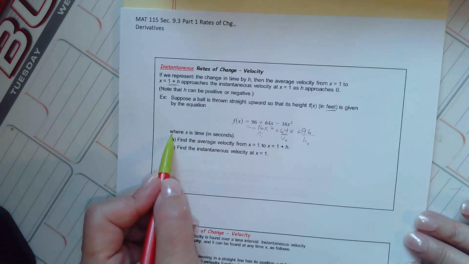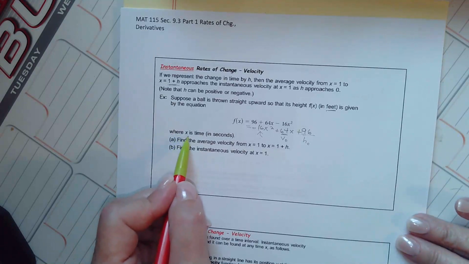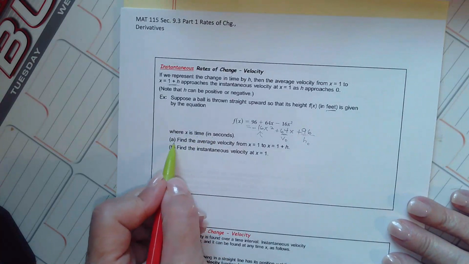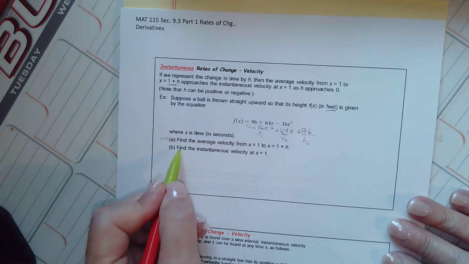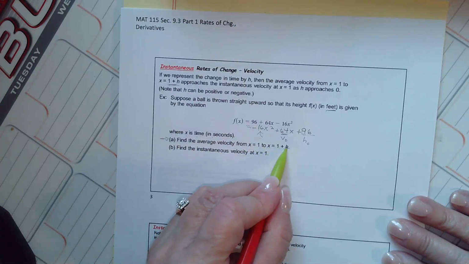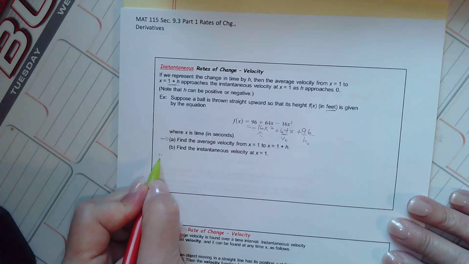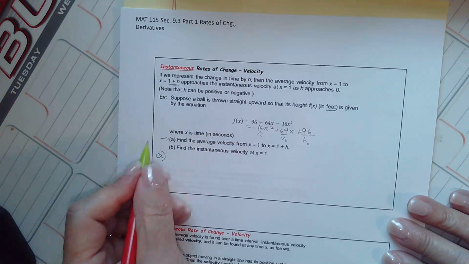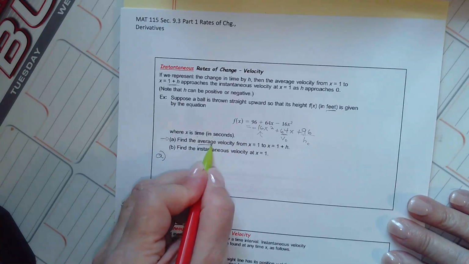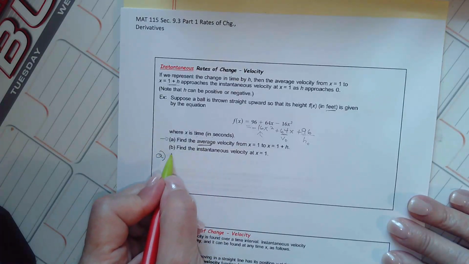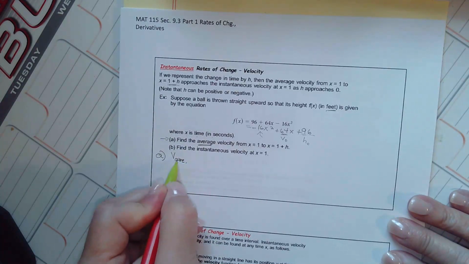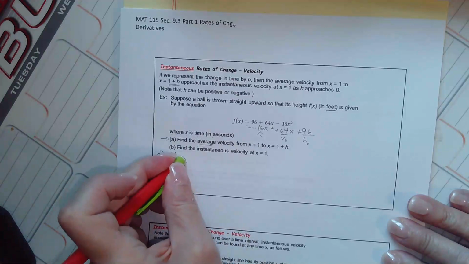So what they're going to ask you to do here is, where x is the time in seconds, so we're talking feet per second movement of this. On part A, it's going to ask you to find the average velocity from x equals 1 to x equals 1 plus h. Well, here's where we're going. So I'm going to look at part A first. Part A is talking about the average, so I'm going to call this velocity sub av. That's a v down there, sorry, kind of sloppy.